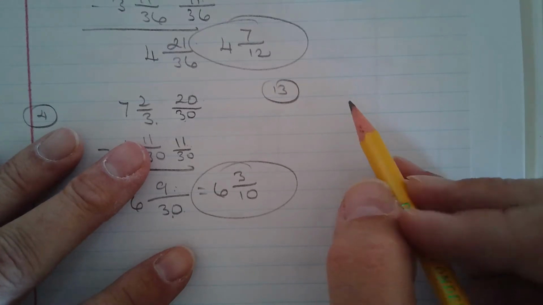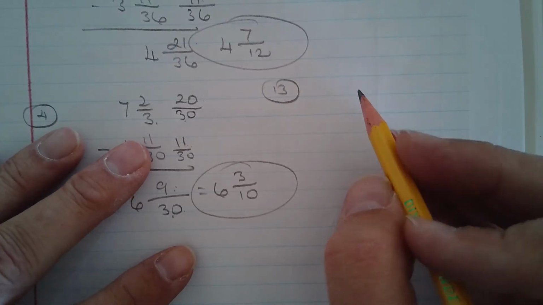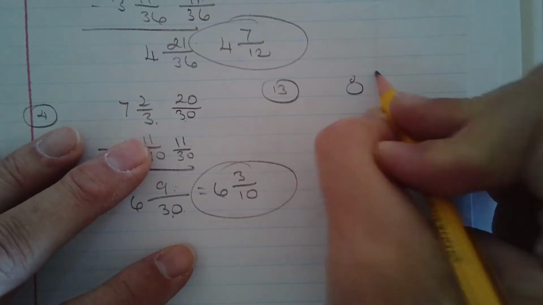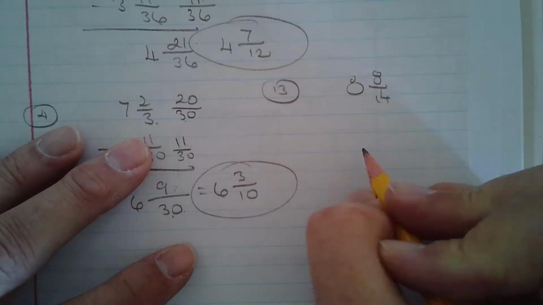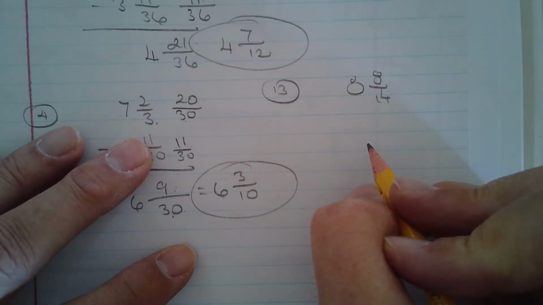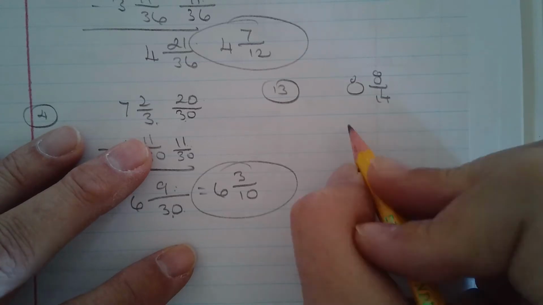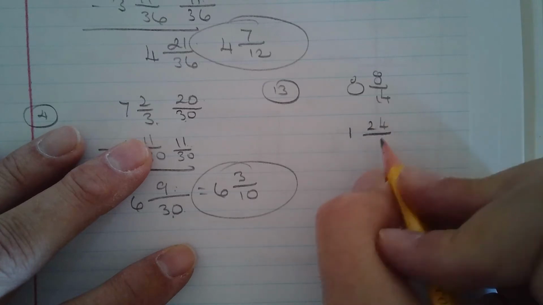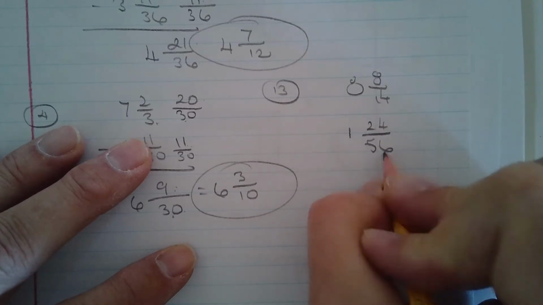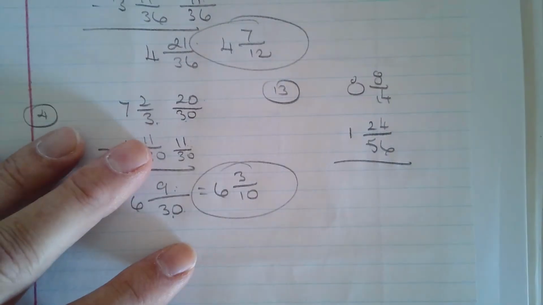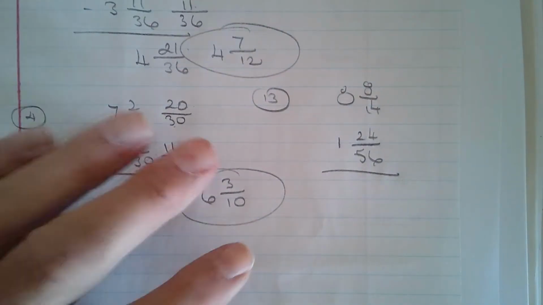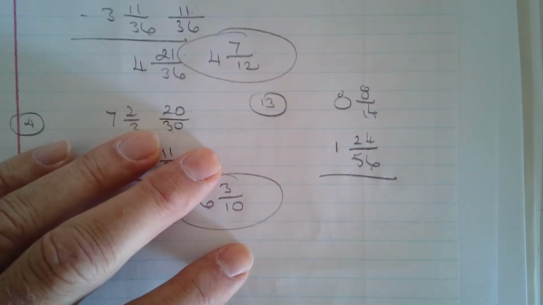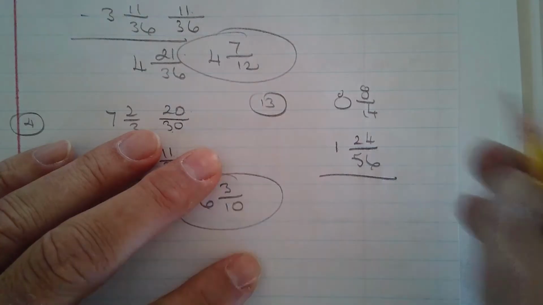So let's set this one up here. 8 and 8 over 14, and then we're subtracting 1 and 24 over 56. Oh my gosh, that looks kind of tough. So, Miss Nealons, any idea what the common denominator would be?